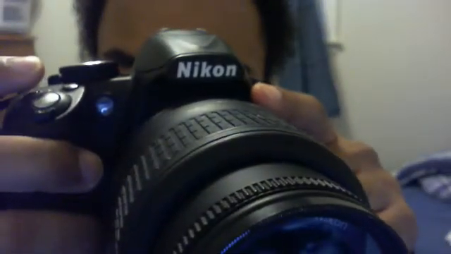Say for example, you take a picture that's at ISO 200, which is a low number, right? You get this. This is ISO 200. And then say you get ISO 3200, which is this.